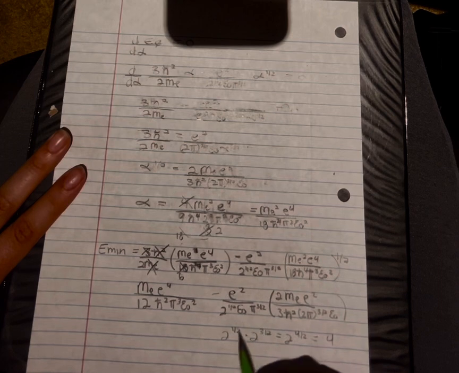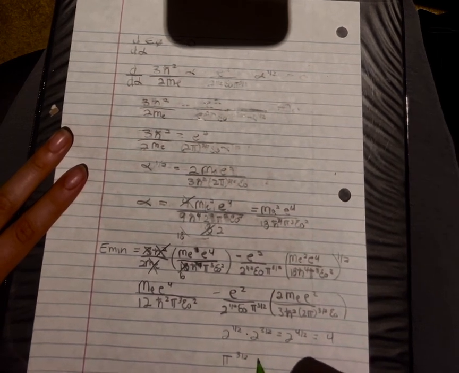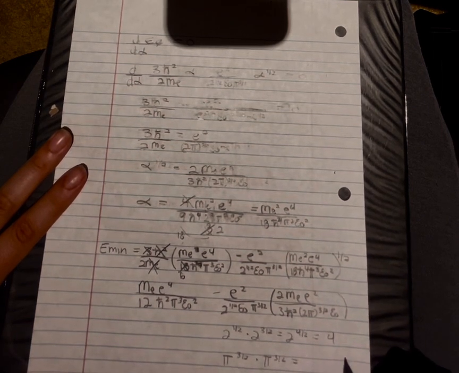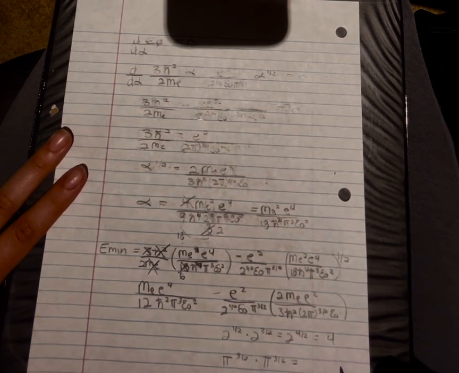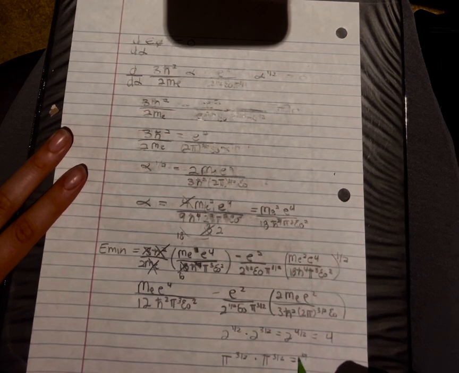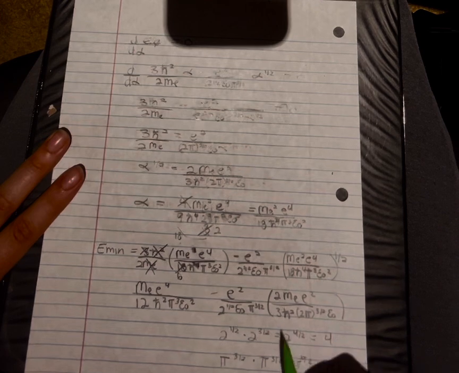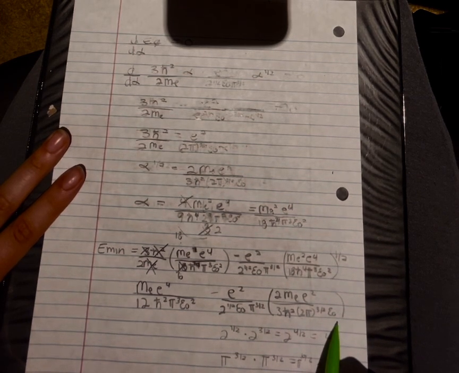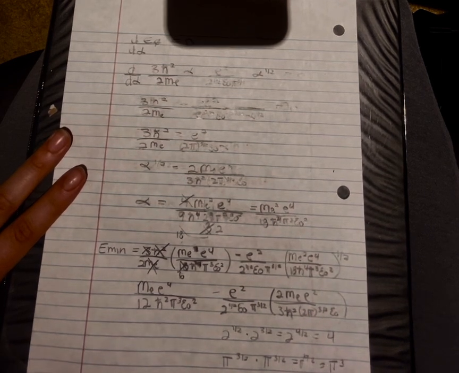This is pi to the 3/2 times pi to the 3/2, which, when we add these together, is 6/2, which is just pi cubed. We have E0 squared, h bar squared, e to the 4th, and they stay the same.